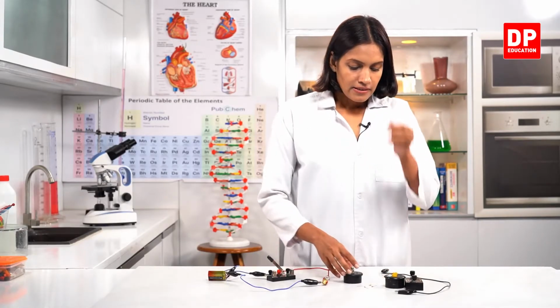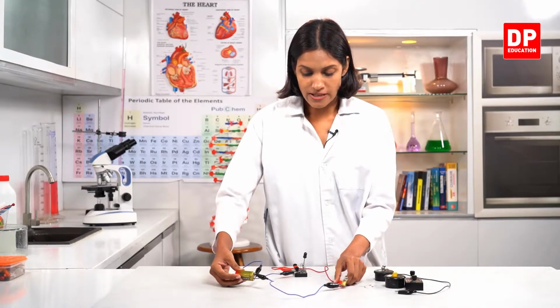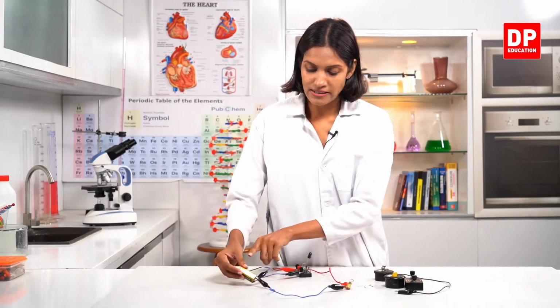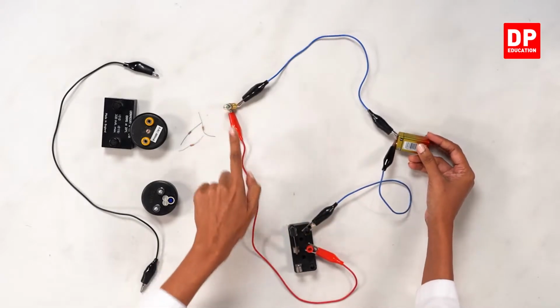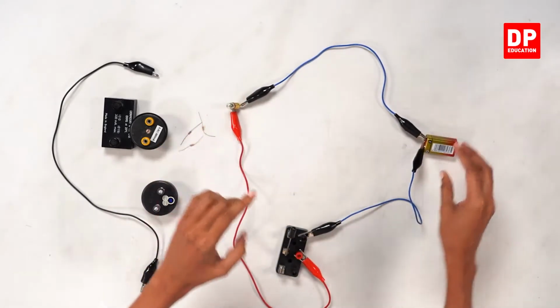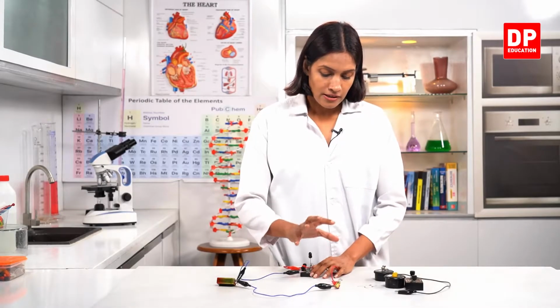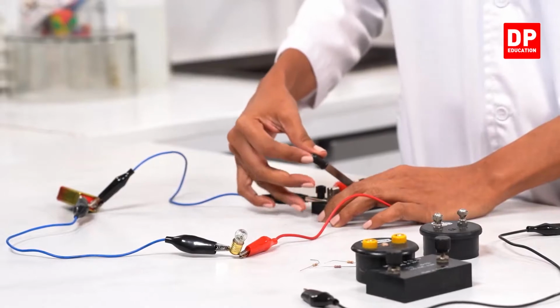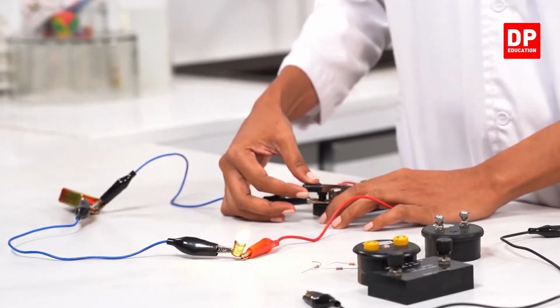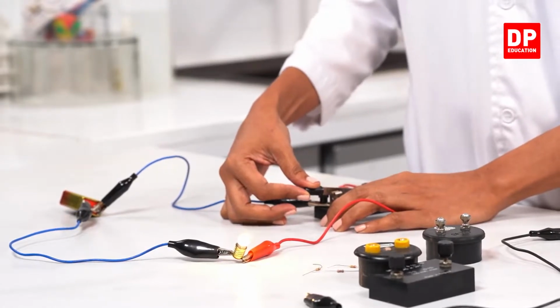Right. So first of all, I am going to show you this small circuit. Look at this one. There's a battery, a bulb and a switch. It is connected. This battery is connected to the bulb and I am going to close the switch now. Look at the bulb and look at the brightness of the bulb. Right, you can see it has a high brightness.